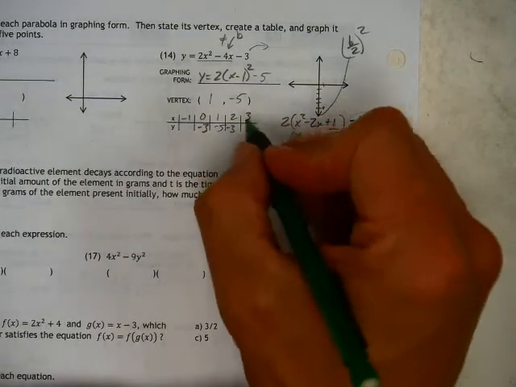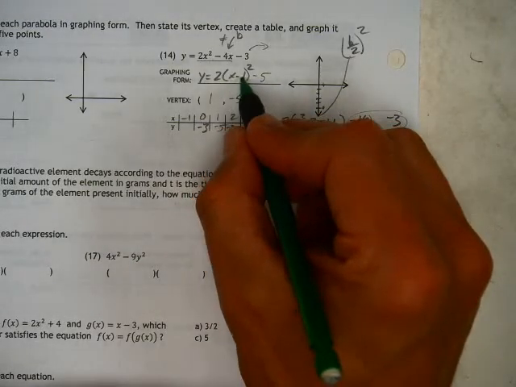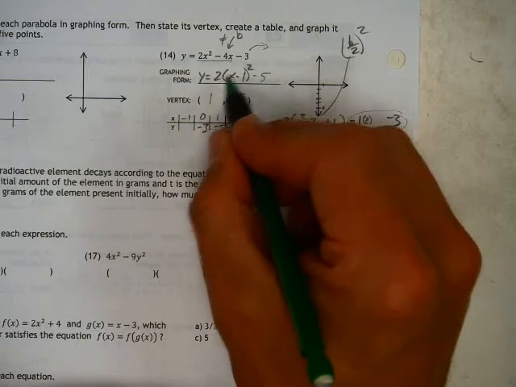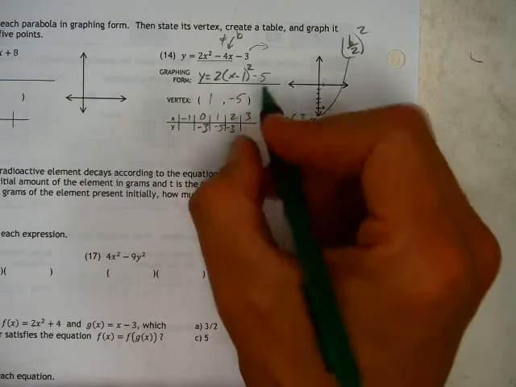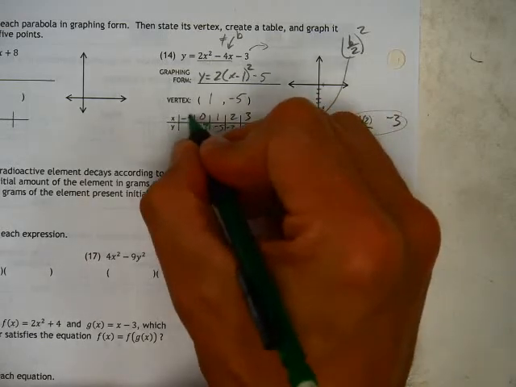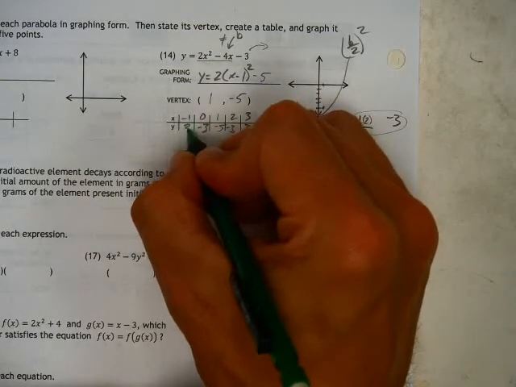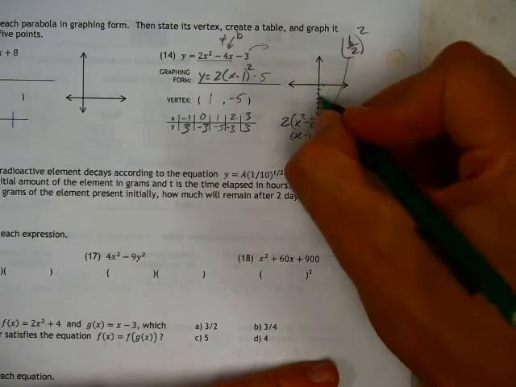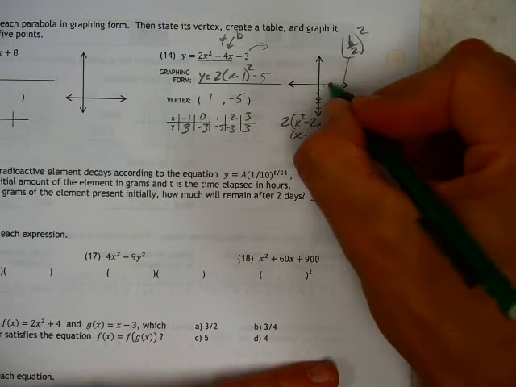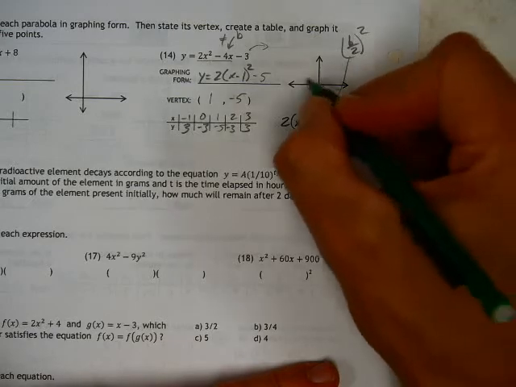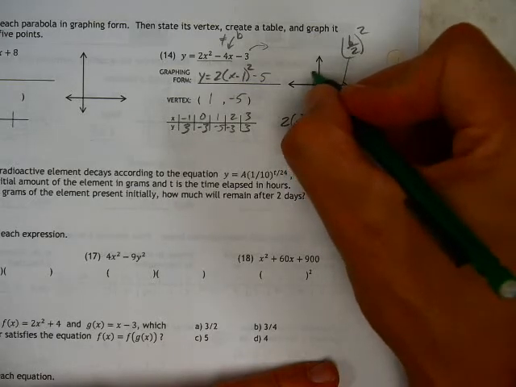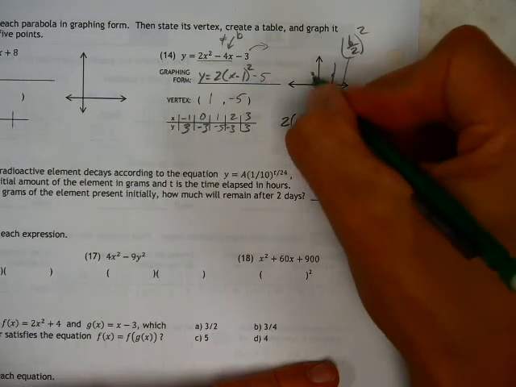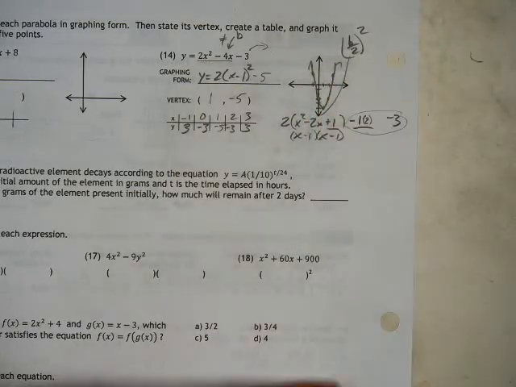If I plug in a 3 into this equation, 3 minus 1 is 2. 2 squared is 4. 4 times 2 is 8, and 8 minus 5 is a positive 3. Same thing is going to be true about this, positive 3. Now we can go 0, negative 3, there's 1 point. 2, negative 3 is there. And then if we go back 1, I'm up to positive 3. And one more here. There is the steep guy. There you have it.